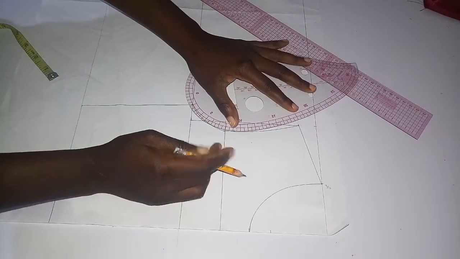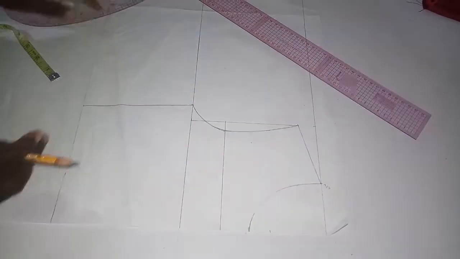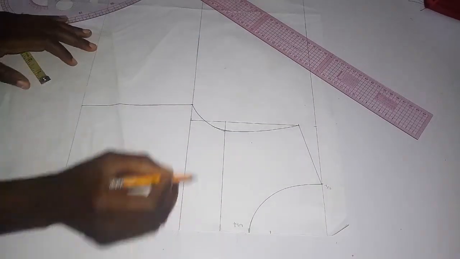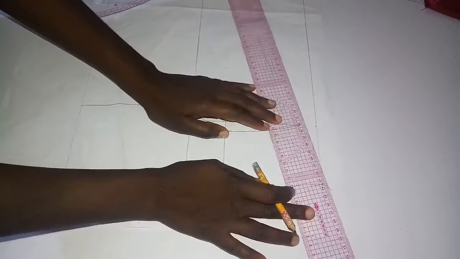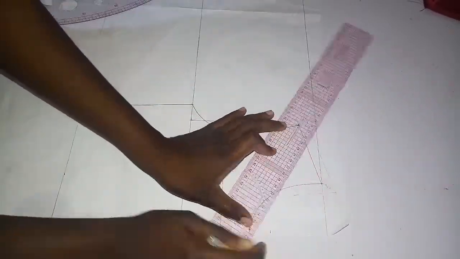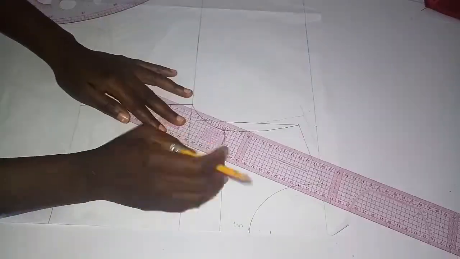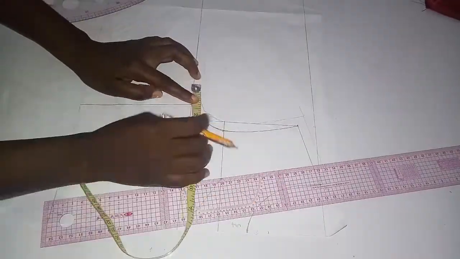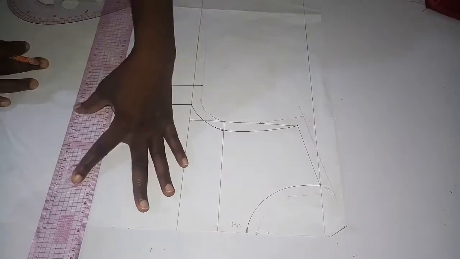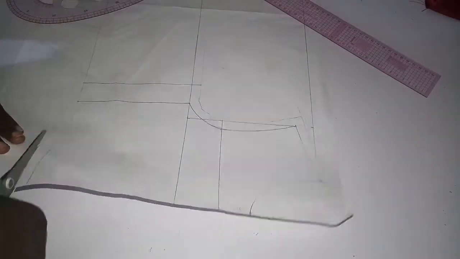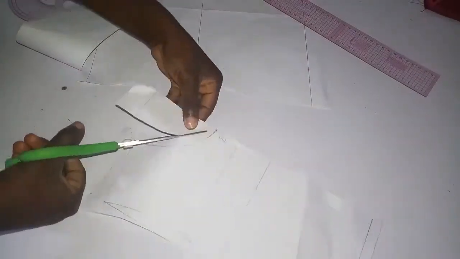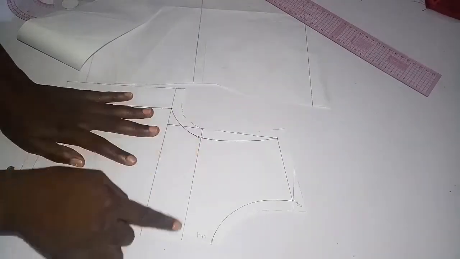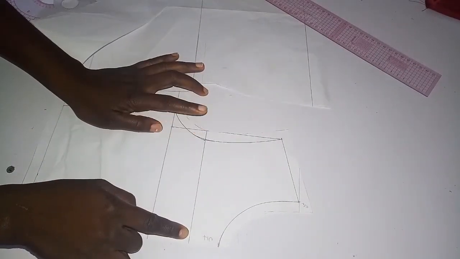This is just me trying to make sure that I have a smooth curve and nothing pointy. I'm also writing my CF to indicate that this is my center front piece. And that's pretty much it for the front of my block. I'm just adding my sewing allowances, half an inch all around and then 1 inch on my side seam. You notice that I did not put any dart allowances. That's because I really don't like putting darts on baby dresses.